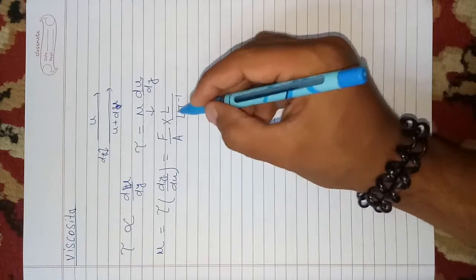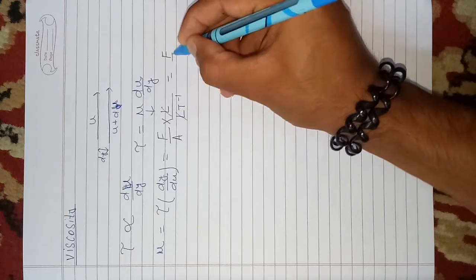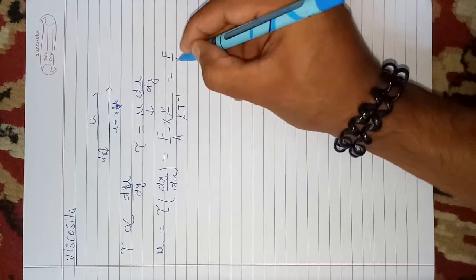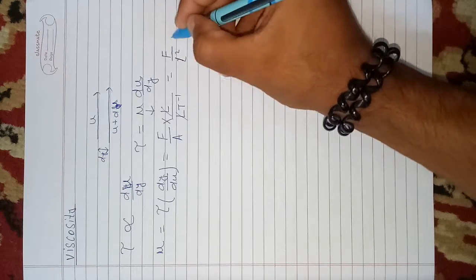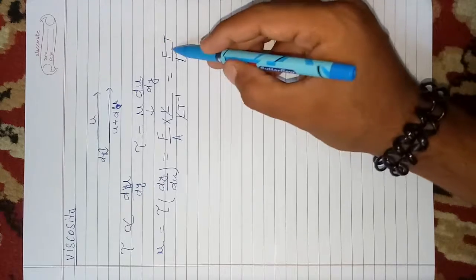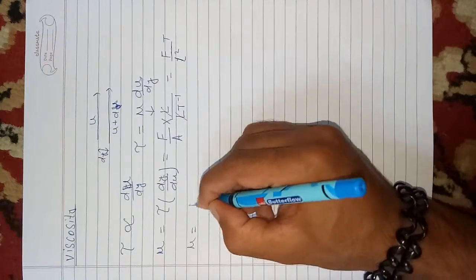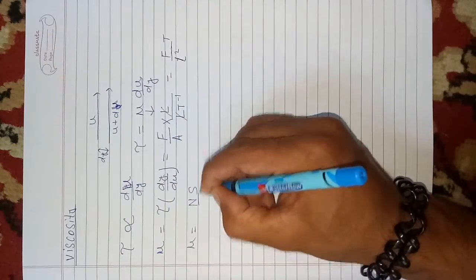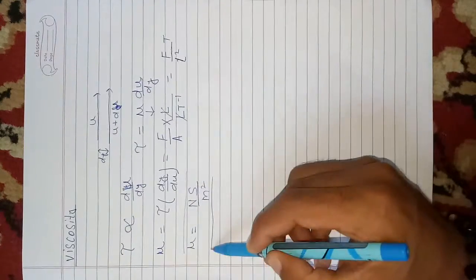This is length by time. Force area is length square, and this T will come here. So this is force time by length square. So I can write mu equals Newton second by meter square. This is the unit of the dynamic coefficient of viscosity.